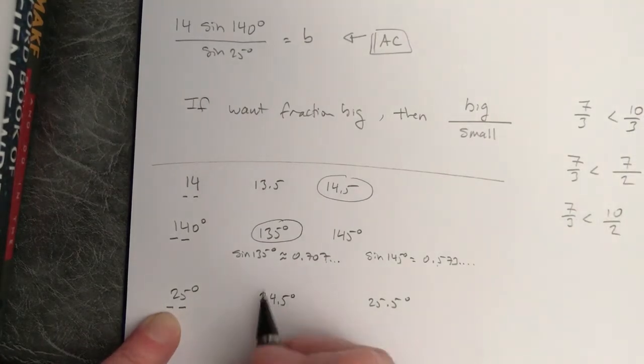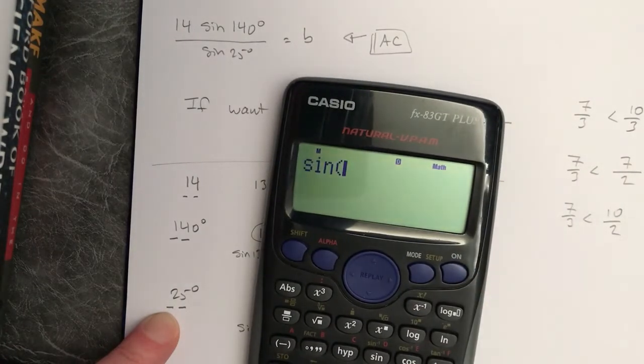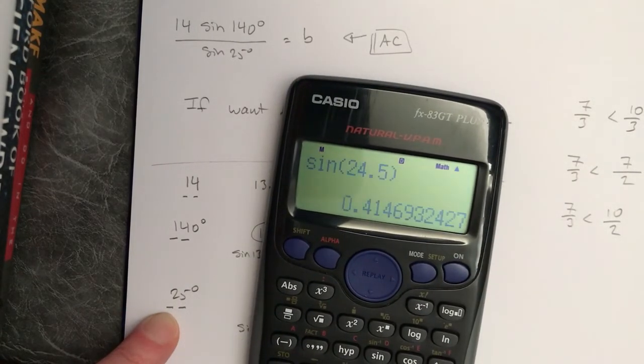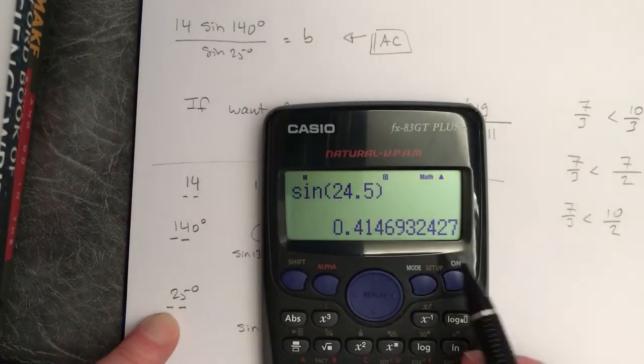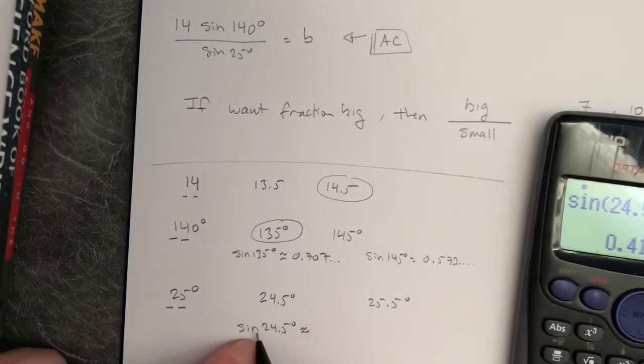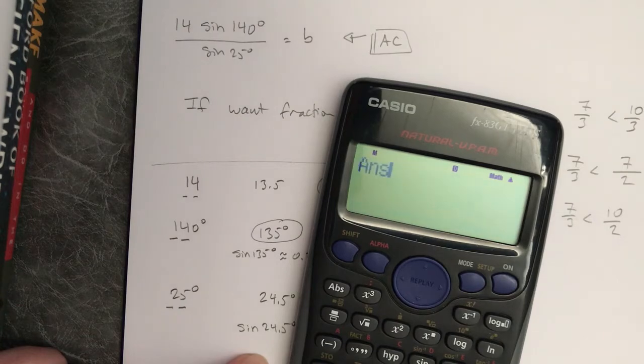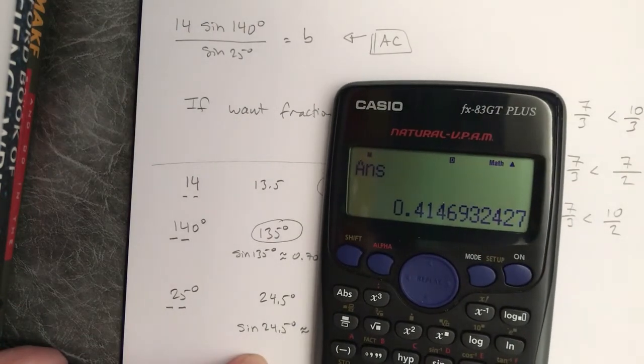So I need to look at the sine of that value. So the sine of 24.5 degrees is approximately 0.414. I'm not interested in being precise. I just want the comparative measurements between that sine and that sine. That was about 0.414.